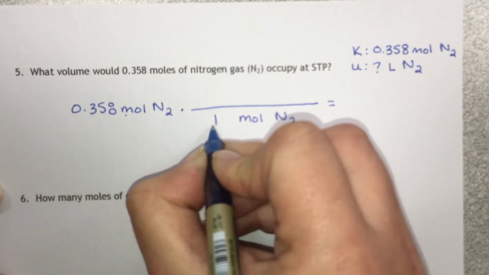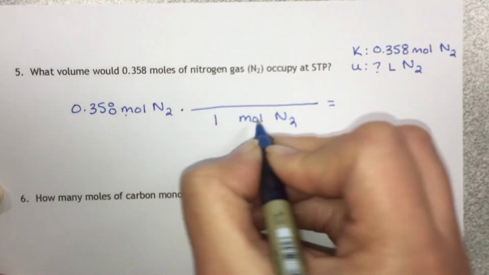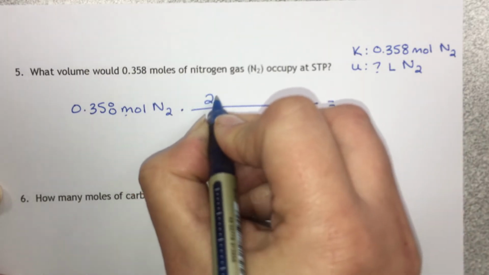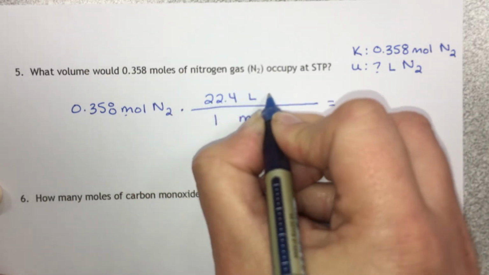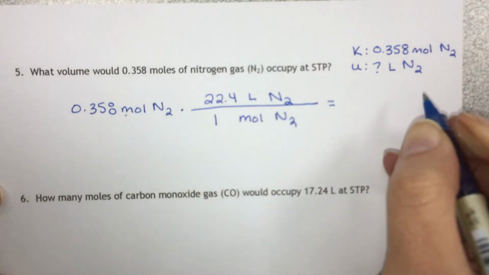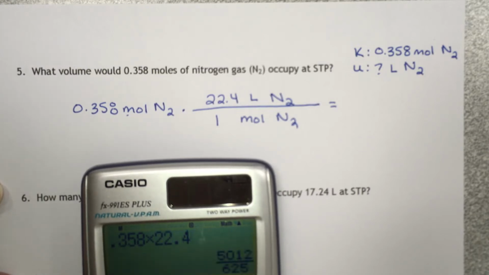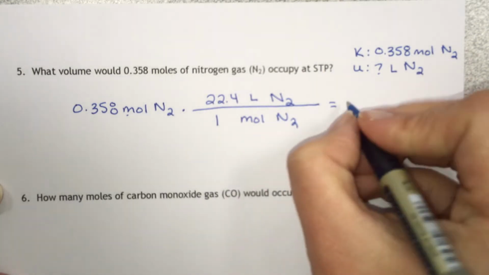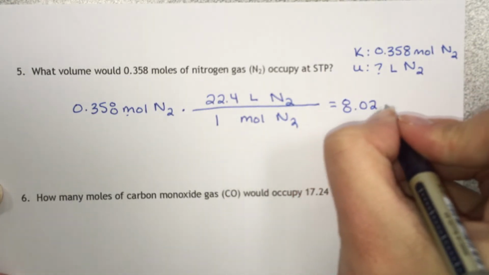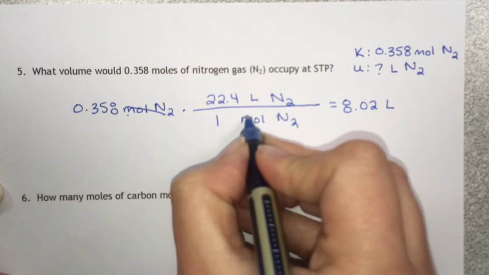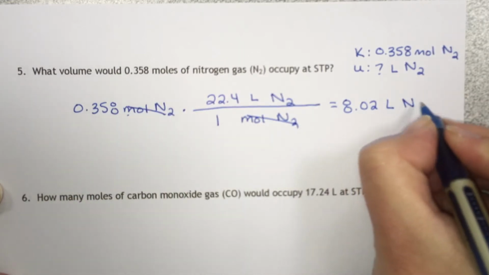And for every 1 mole of any gas, we have 22.4 liters of that gas. So all we have to do, 0.358 times 22.4. And our answer with significant figures in consideration is 8.02 liters, because this unit cancels, of N2.